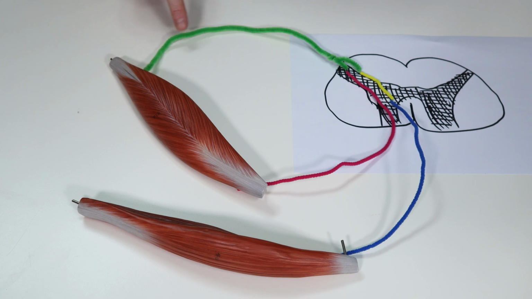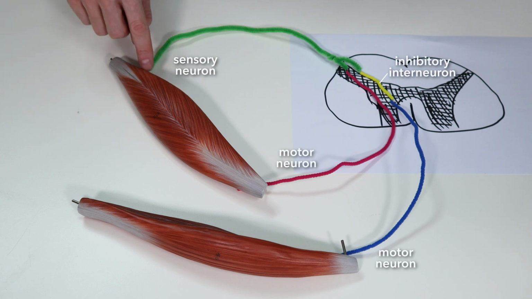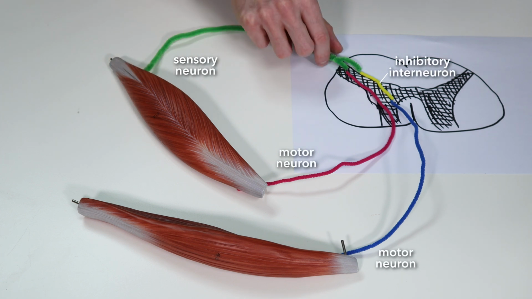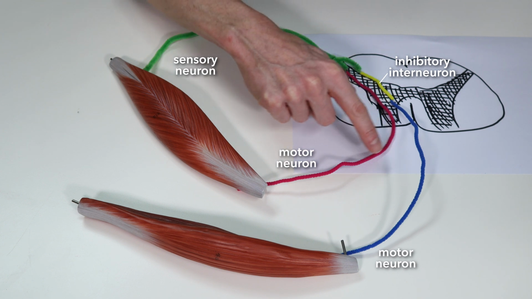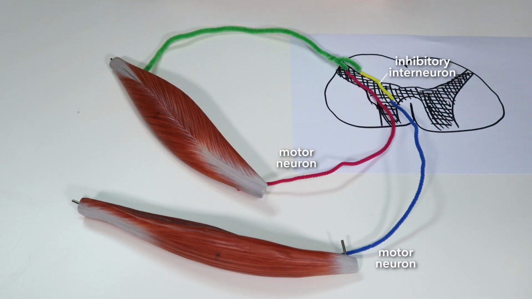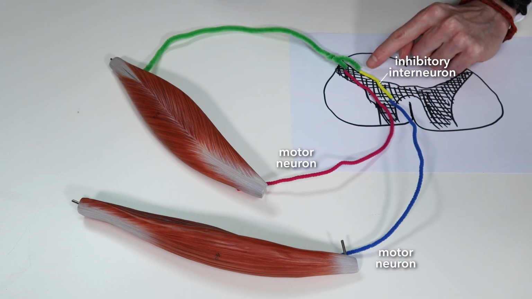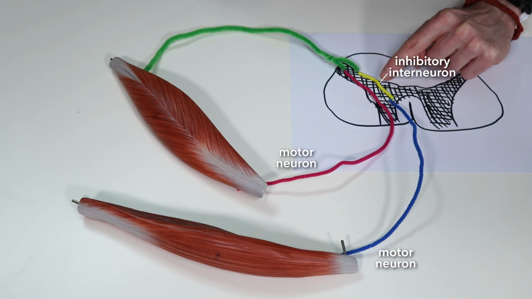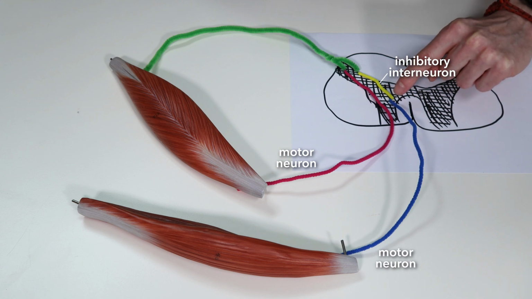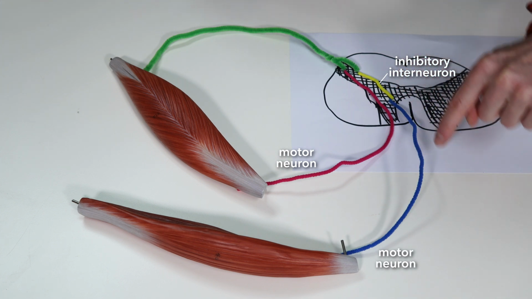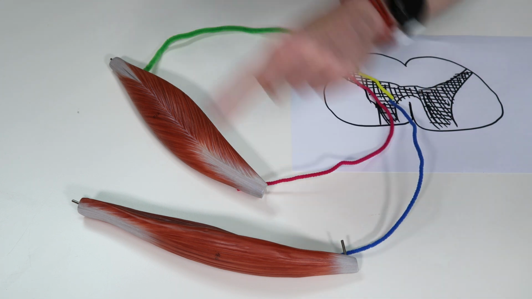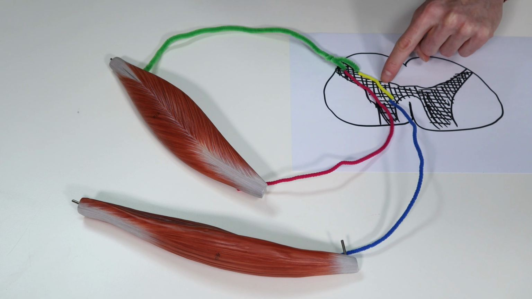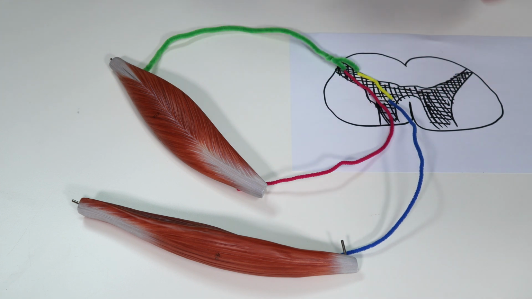So the sensory information comes in from the tendon, carrying stretch information back to the spinal cord. There's that synaptic direct link to this motor neuron that's going to cause that muscle to contract. And then it also sends out a process that synapses with this inhibitory interneuron, which triggers this motor neuron here, not to tell this muscle to contract, but to tell it to relax. So this is about inhibition. So that's a bit more.